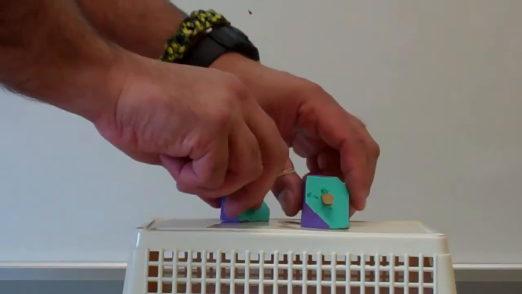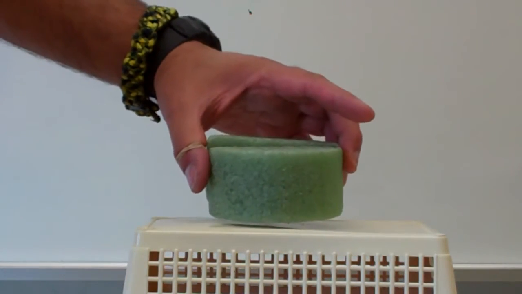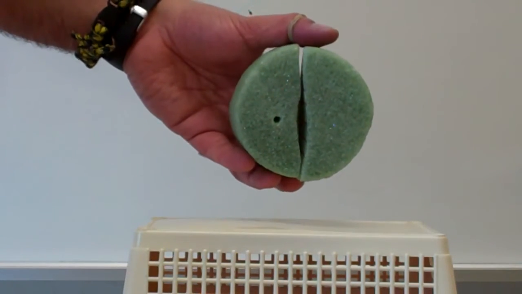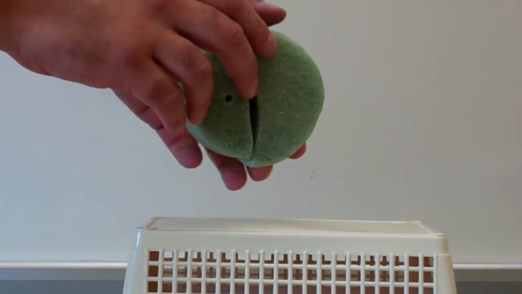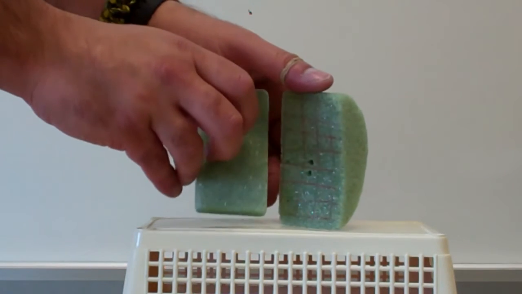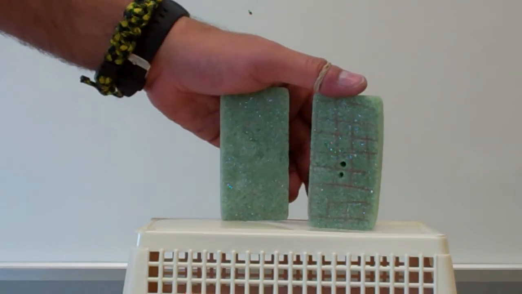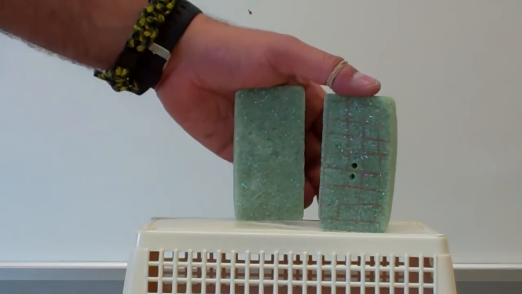Okay, so that's it for a cube. Let's look at a cylinder. Here's our cylinder. You can see that if we cut it straight through, we end up with rectangles.